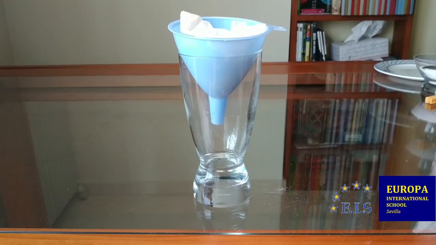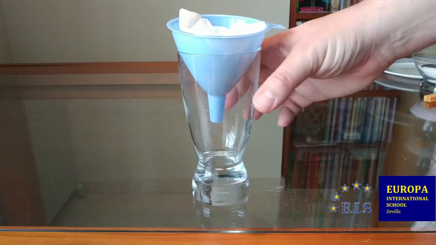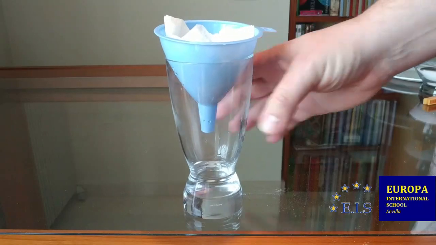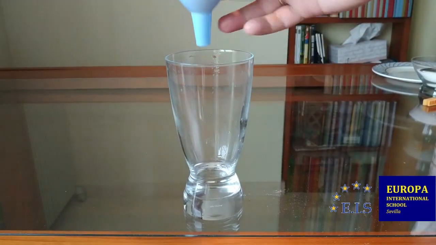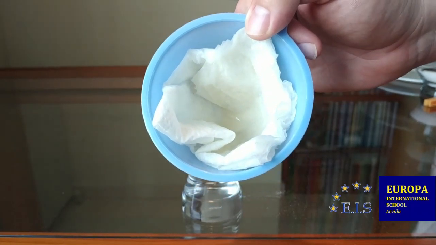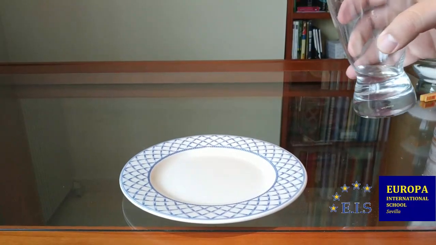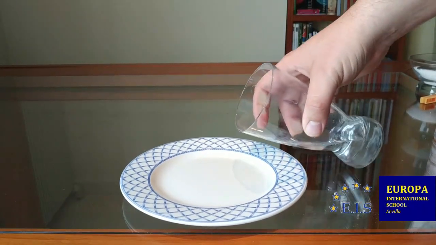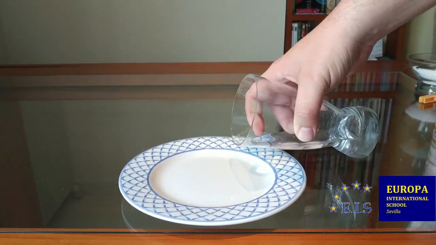After several minutes, we obtain a little clear water in the glass, and in the filter, only flour remains. Now, pour a little bit of this clear water that you have obtained in the tall glass on the plate.